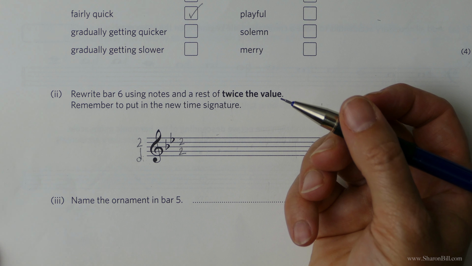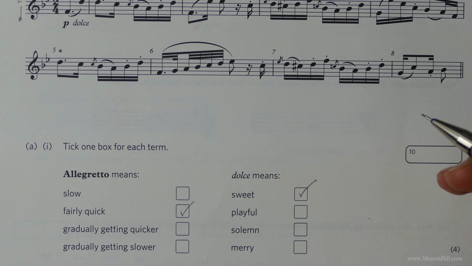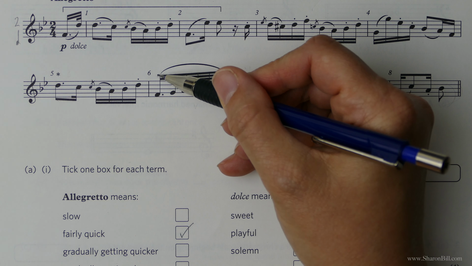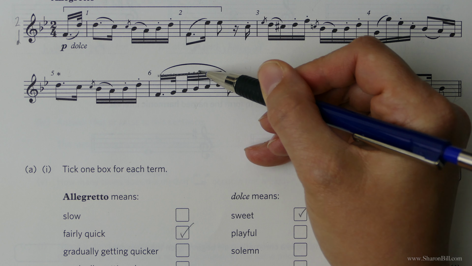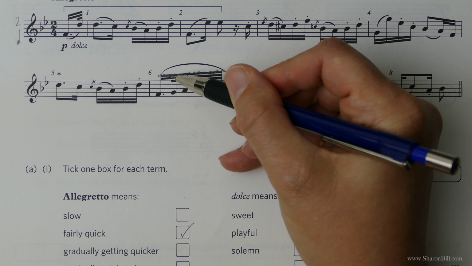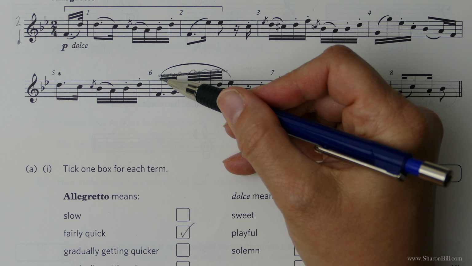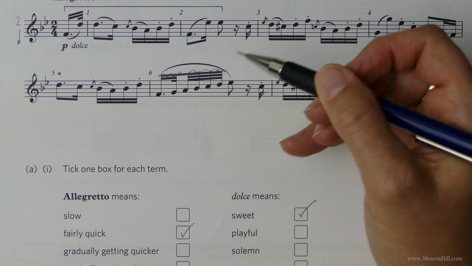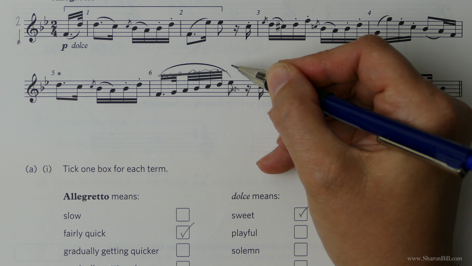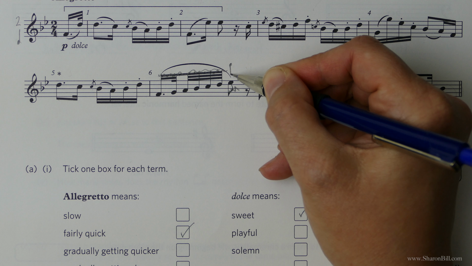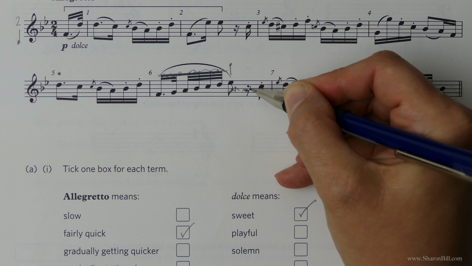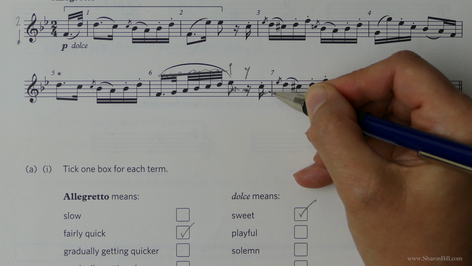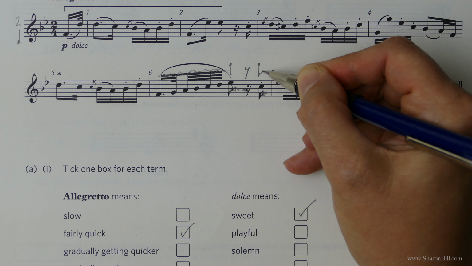So we are looking at bar 6. In order to double everything, basically we just remove a beam. We're going to have to just get rid of that beam. So these become dotted quaver, semiquaver, semiquavers. Remove a beam, so that's going to become a crotchet or a quarter note. Remove a beam or an arm, so that will become a quaver, 8th note rest. Remove a beam, so that will become a quaver.